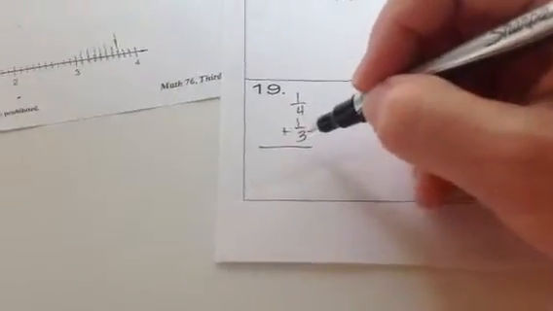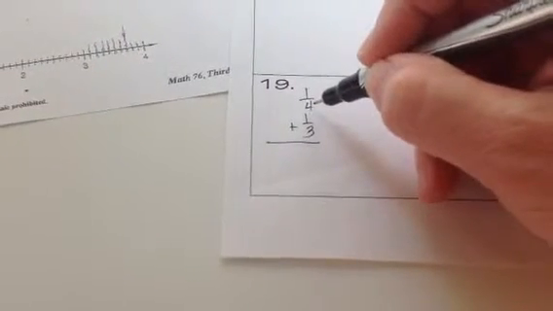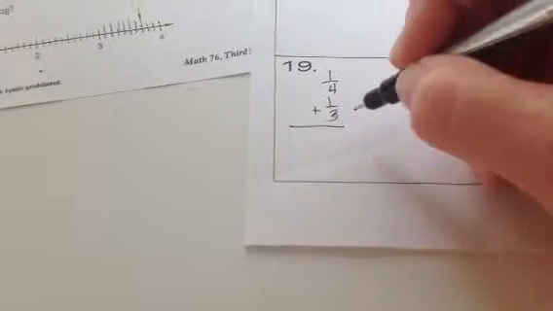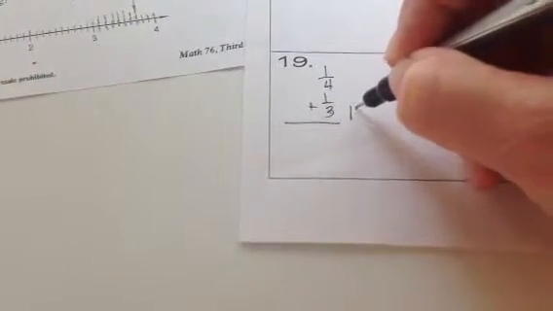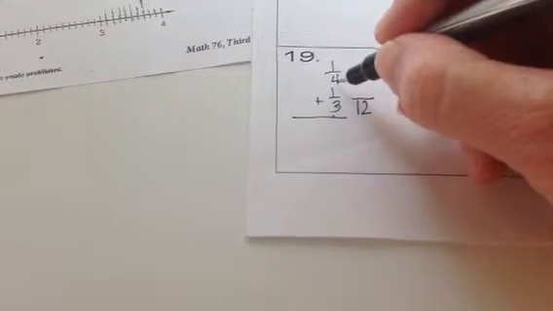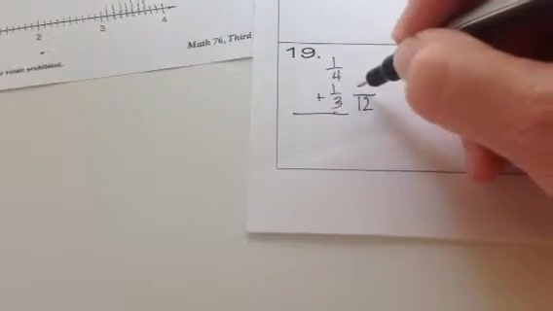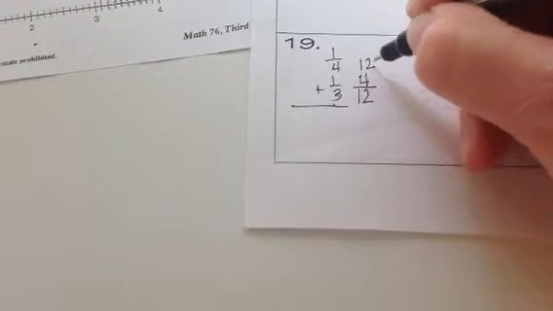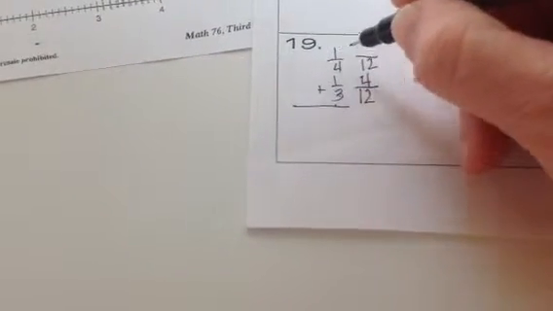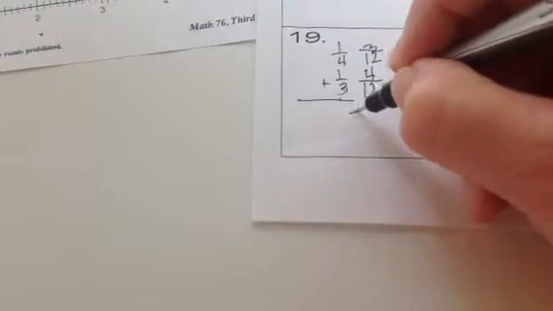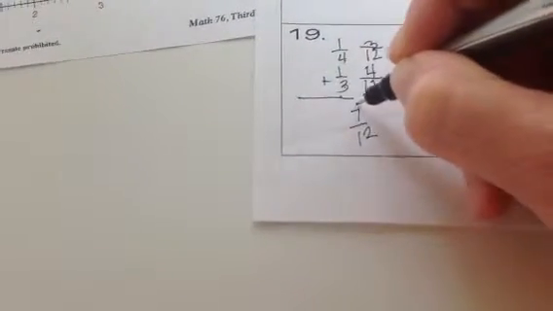Again, we have to have common denominators. This time it can't be one of these, but the easiest way to find a common denominator is just to multiply these two. So 12 can be the common denominator. What did I multiply 3 by to get 12? Well, I multiplied it by 4. So 4 times 1 is 4. What did I multiply 4 by to get 12? 3. So 3 times 1 is 3. Now I can add those together and I have 7 twelfths.